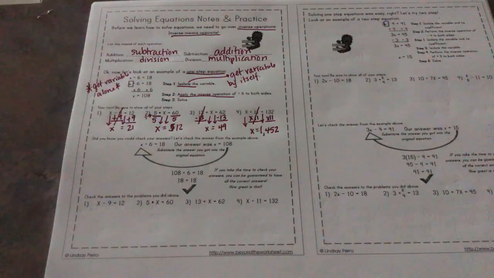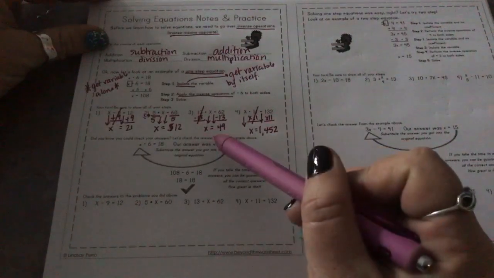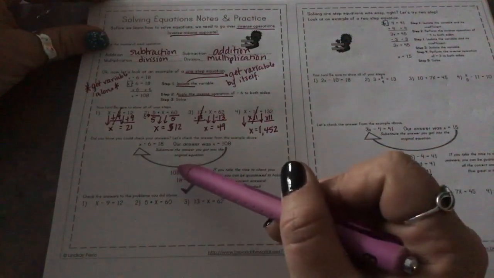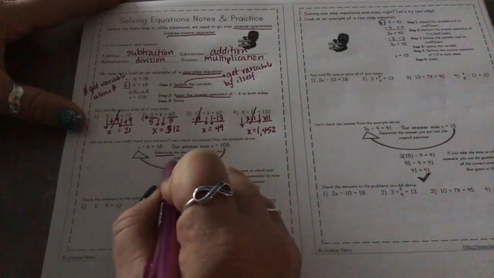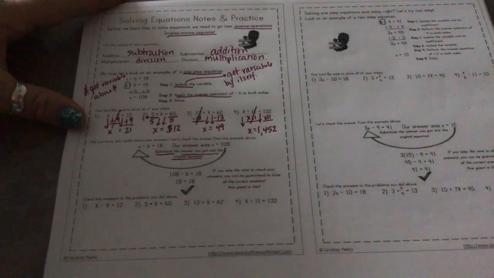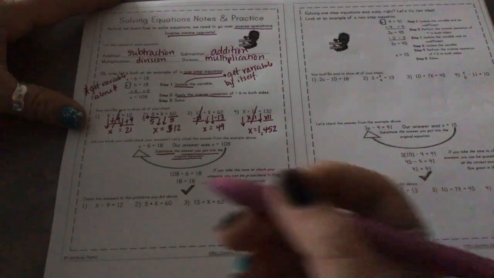So now to make sure that you do it correctly, you can actually use what x equals or whatever the variable equals, and you can plug it back into your problem. And if you get the right answer, then you know that you're correct. So you can substitute the answer you get into the original equation. So now we're going to try with checking. So we're going to plug the stuff back in.